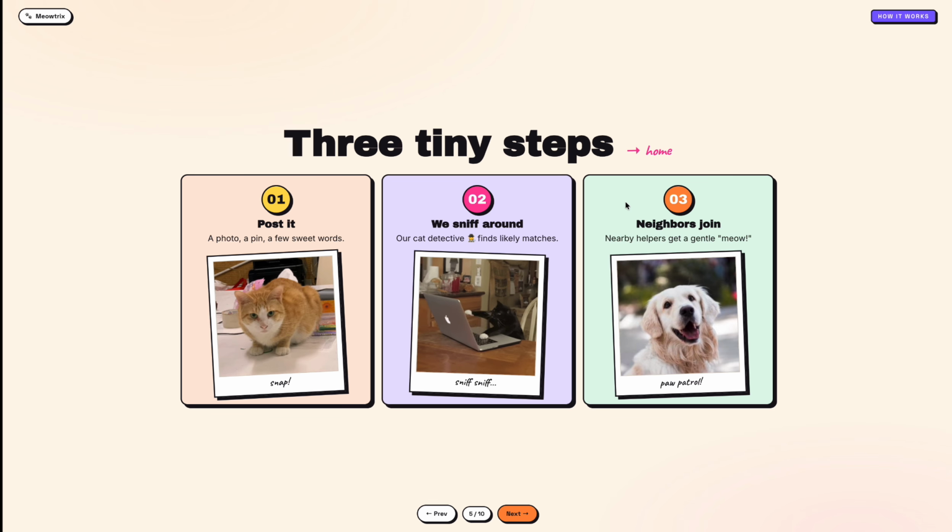So how does Meowtrix work? The system works in 3 tiny steps. First, the user posts information about the lost pet, including a photo, a pin on a map, and a few words about the lost pet. Second, the AI will look at the photo and the information, and it will check the color, the pattern, and the necessary information to find similar pets. Third, people nearby will get a small alert. They can look for your lost pet, and they can tell you if they see it. That's it.